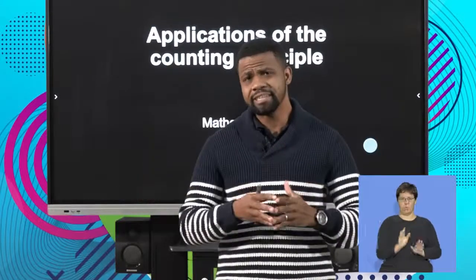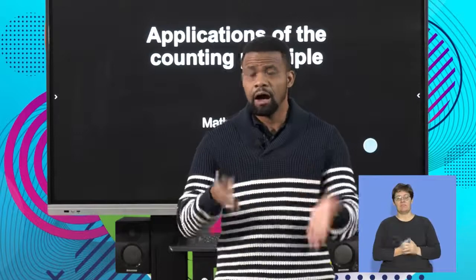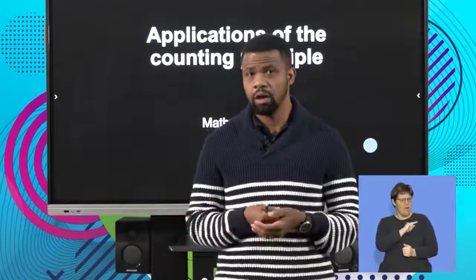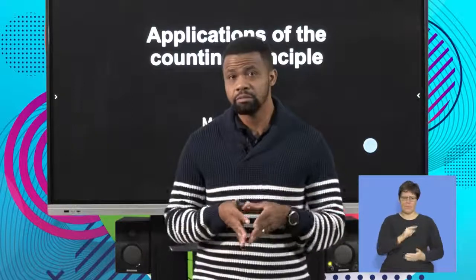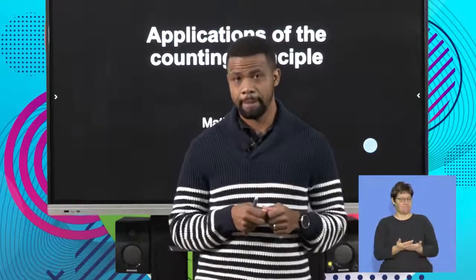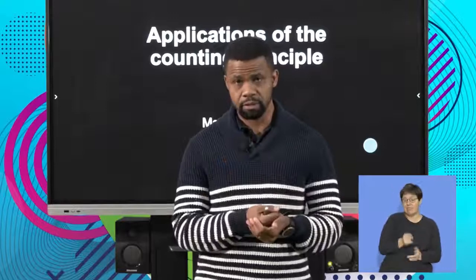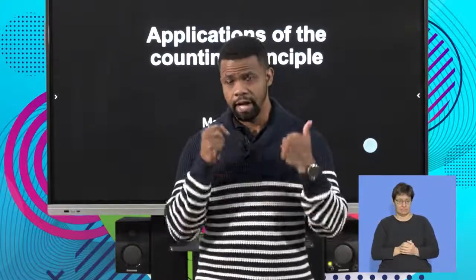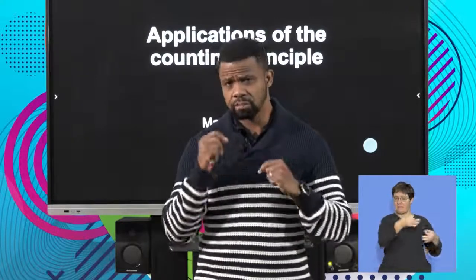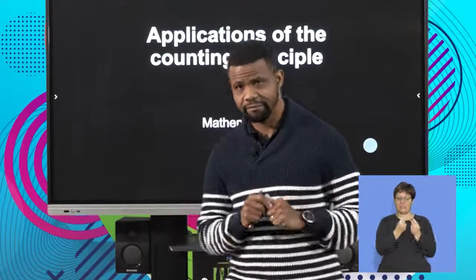Now in this section, we're going to look at how we can really apply that. Why is the counting principle so useful? The application will be based on probability. And remember to work with us: have a pen and paper, really focus and work through some of the problems with us. Okay, fantastic.